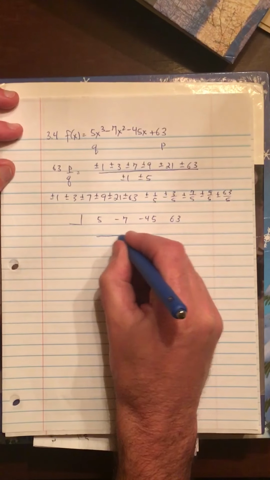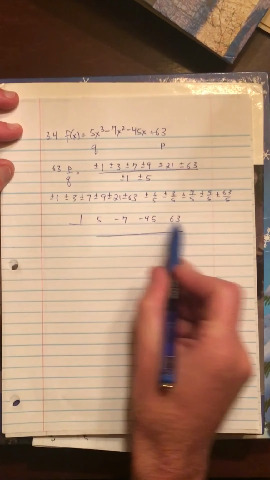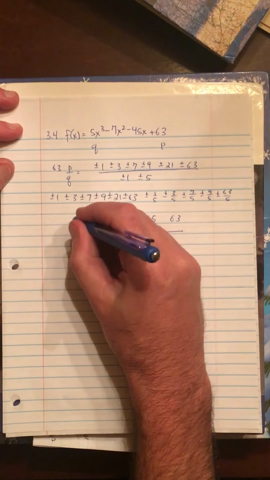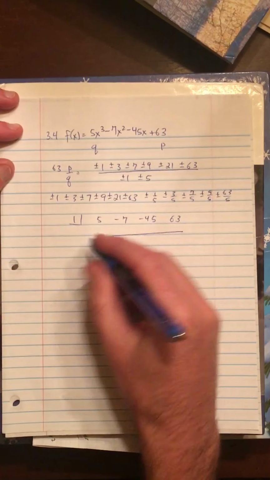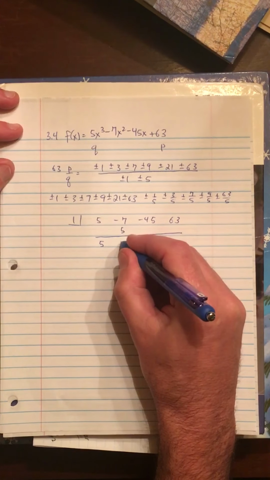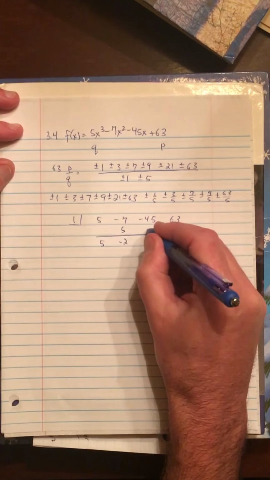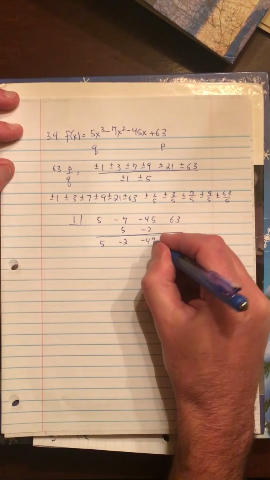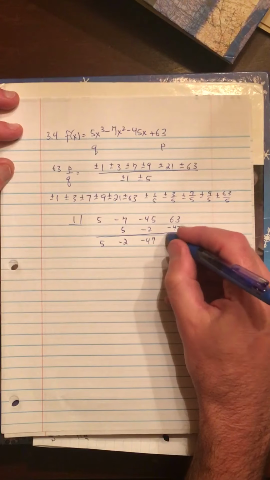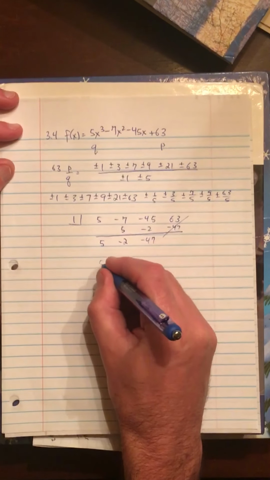Oh. So you say, what is a possible zero? I always start with the easiest, which would be 1 or negative 1. So let's try and see if 1 works. Let's hope it does. 1 times 5 is 5. Negative 7 times 5 plus 5 is negative 2. 1 times negative 2 is negative 2. Negative 47, that doesn't look good. 1 times negative 47, is there a remainder here? Ugh. All right, let's try again.